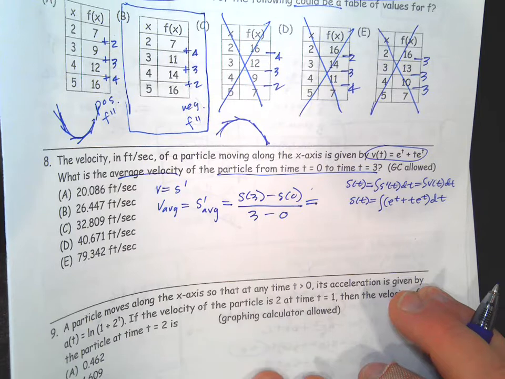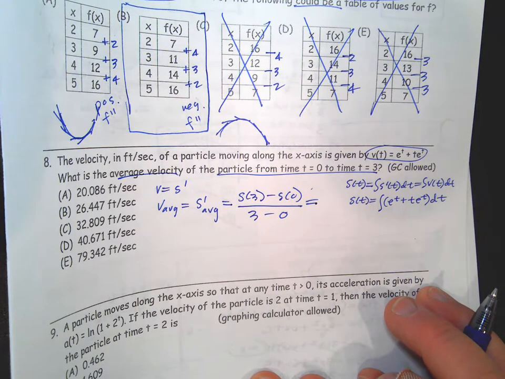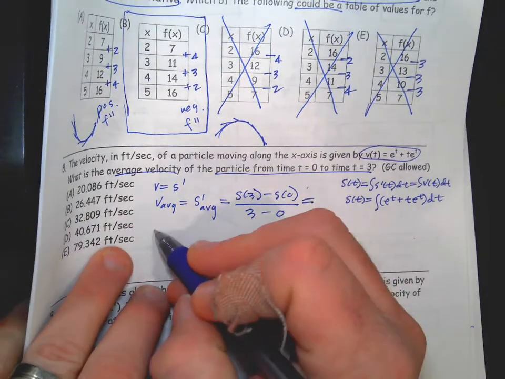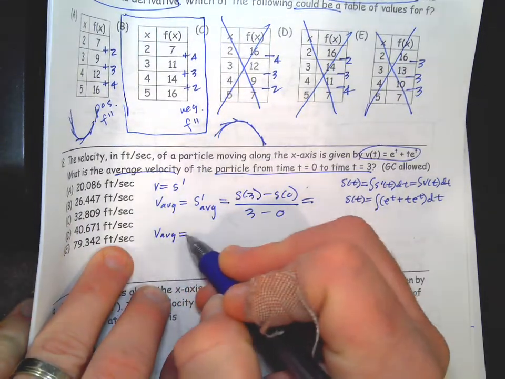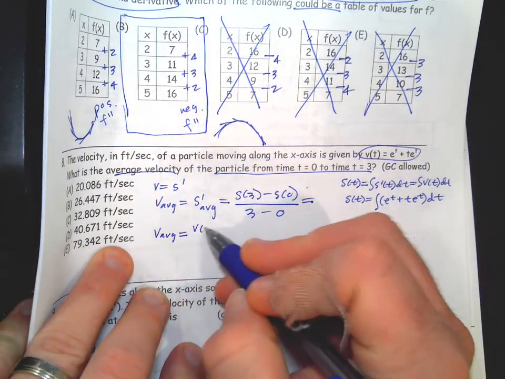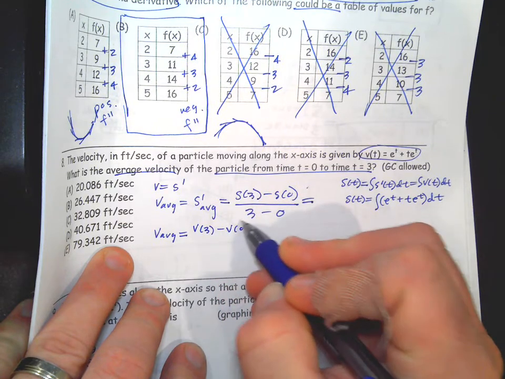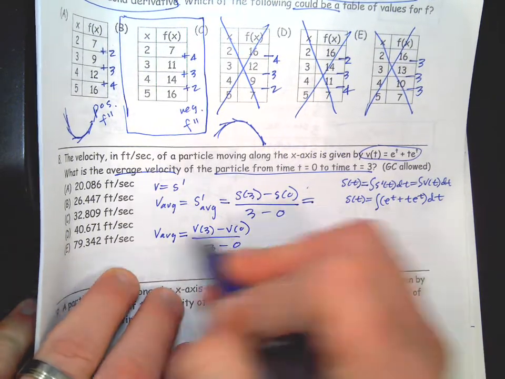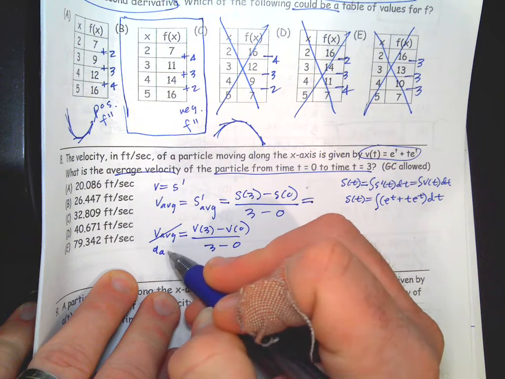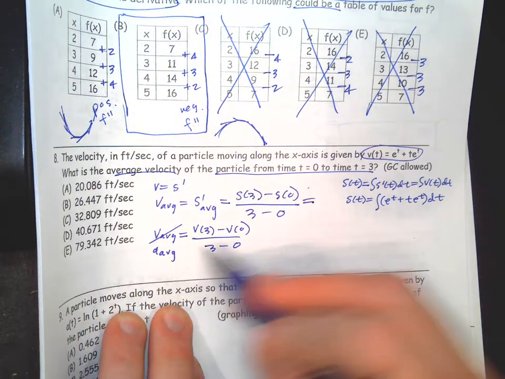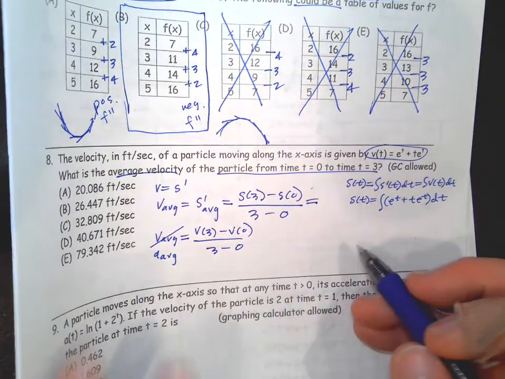So now in my work, I did this, V average. I wrote this down, but then I wrote V3 minus V0 over 3 minus 0, which does not make sense. That would be average acceleration. So this should make sense. This is what I put down as my answer.